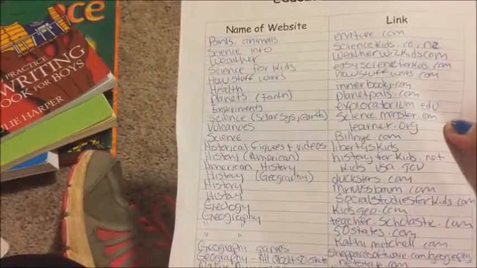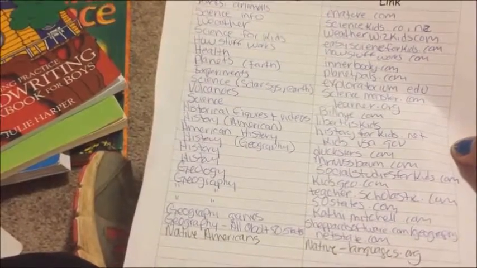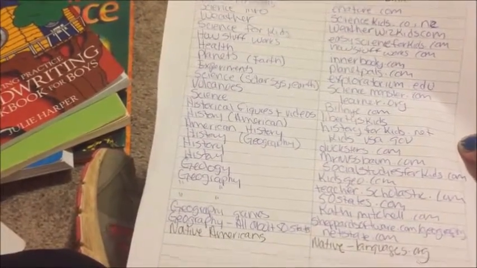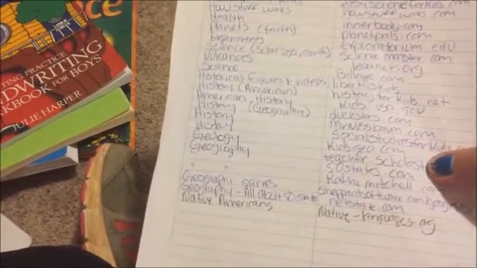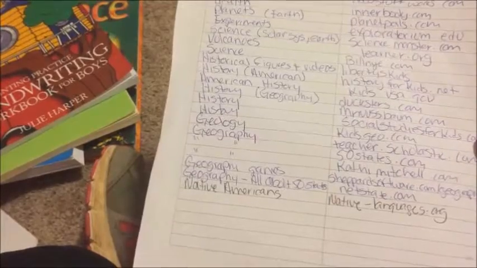Let's see if you can see this. Like Science Monster, learner.org, historyforkids.net, kids.usa.gov, ducksters.com, kidsgeo.com, teacher.scholastic.com, 50states.com, just things like that to add in with it.